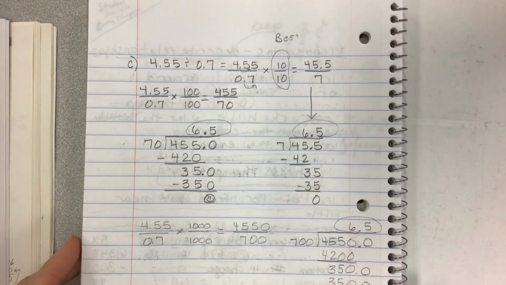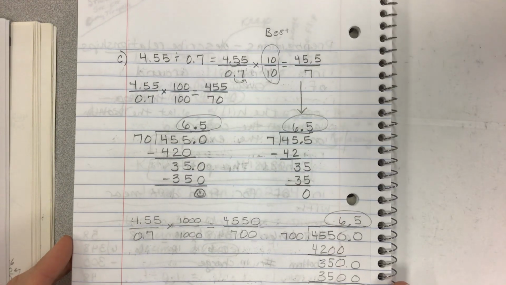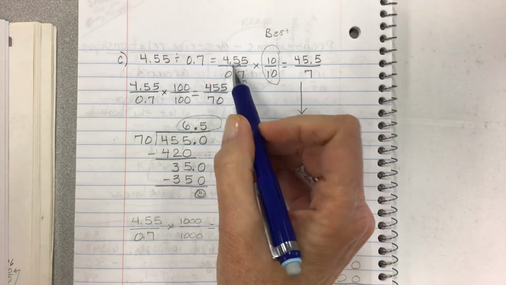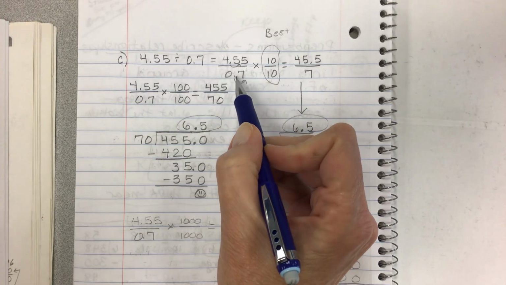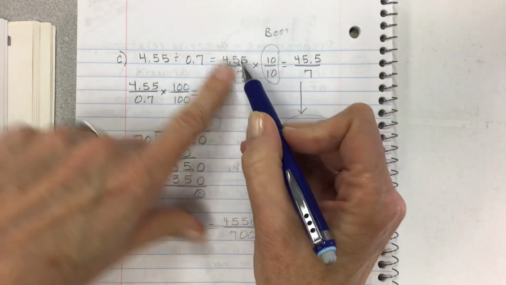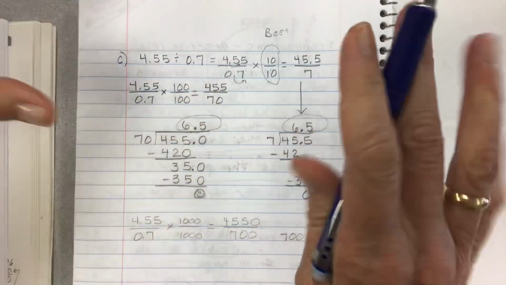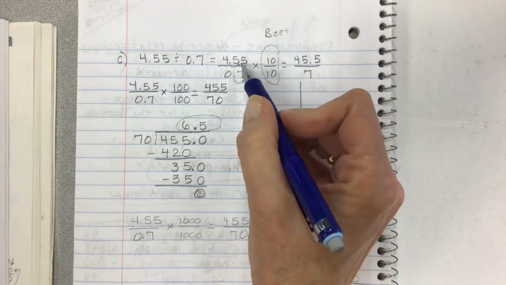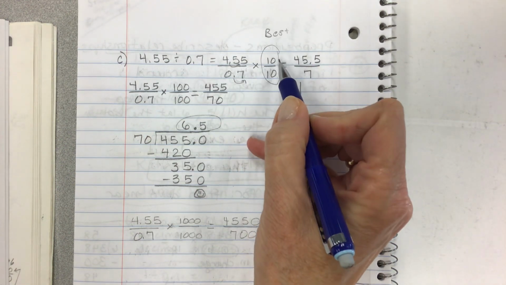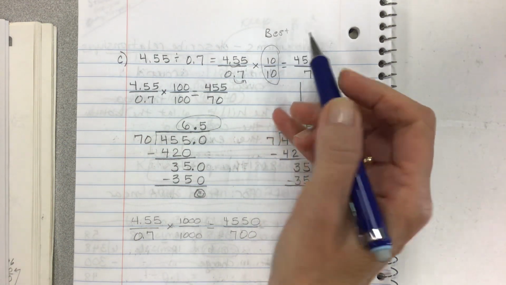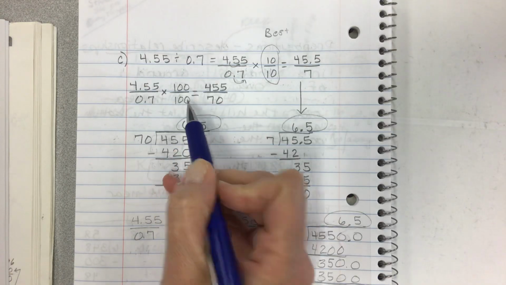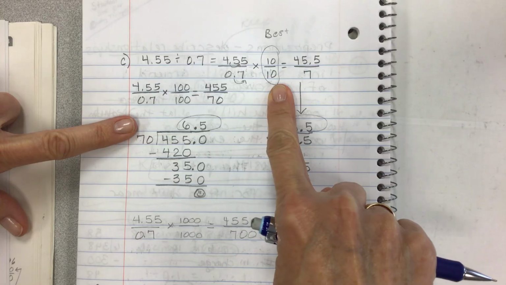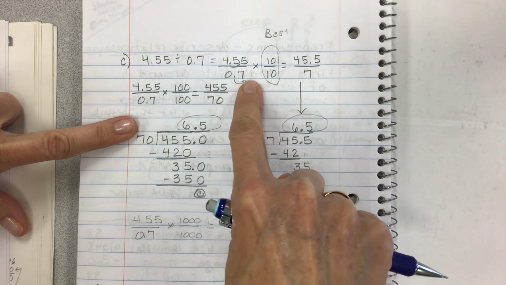Anyway, here are the last ones that are your warm-up for today. 4.55 divided by 7. Turn it into a fraction. 4 and 55/100 divided by 7. Multiply. Now, when you have 2 here and 1 here, don't panic. The bottom number is in charge. You could multiply by 100, but we figured out through trial and error that the best one is to just move the decimal 1 place.